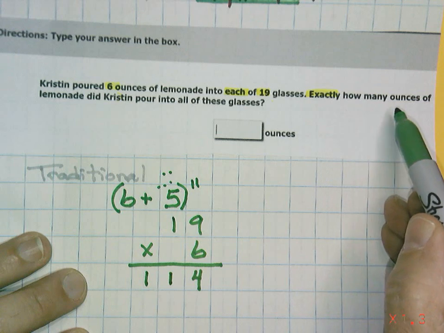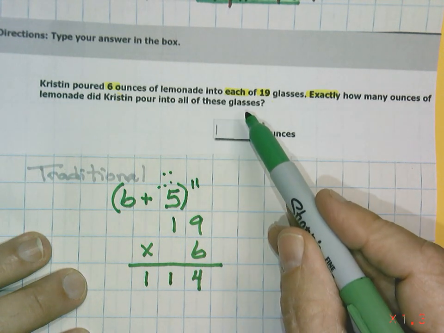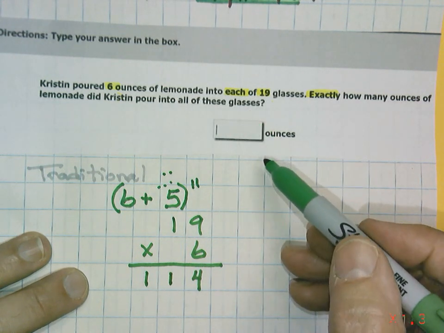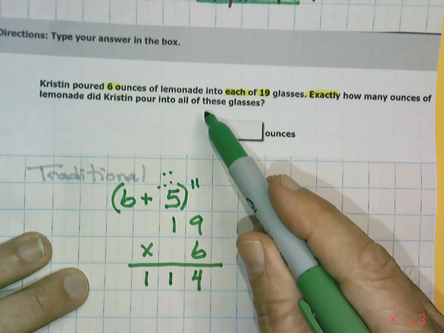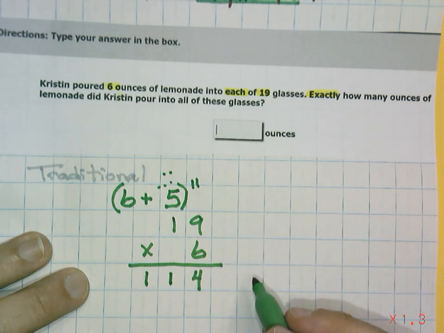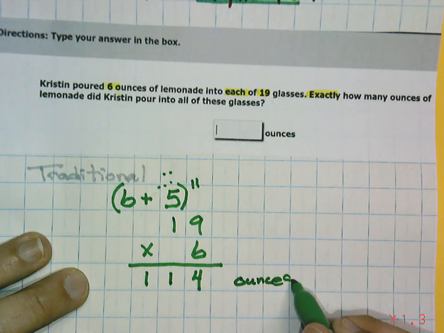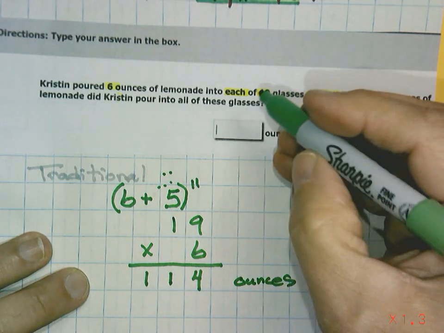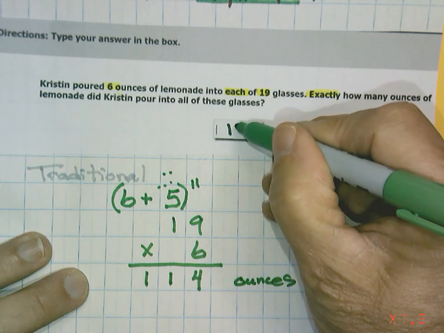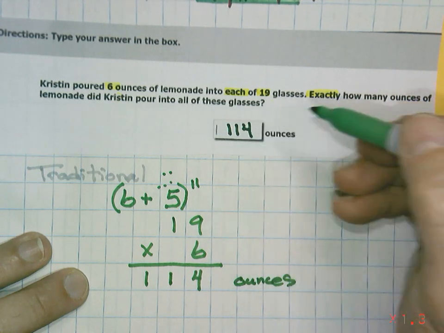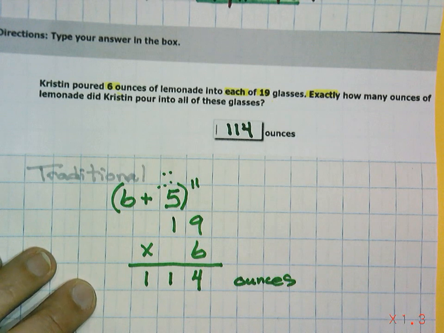So exactly how many ounces of lemonade did she pour into all of these glasses? The answer would be 114 ounces. If you were typing on your computer, you would type in 114.